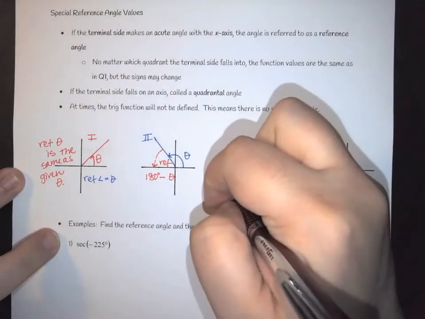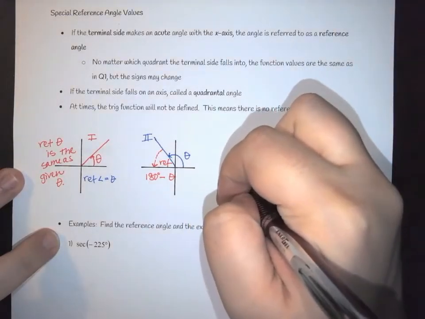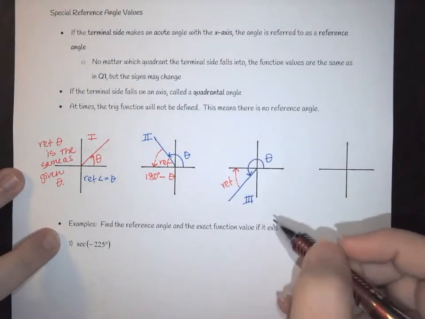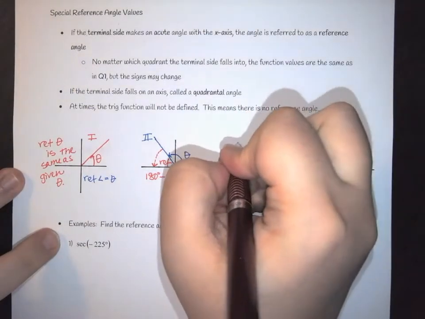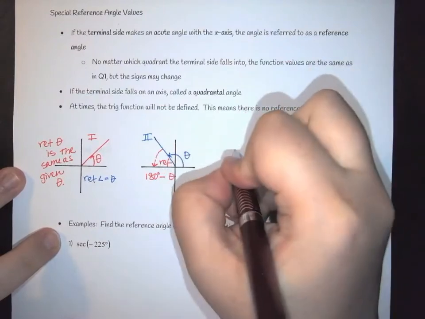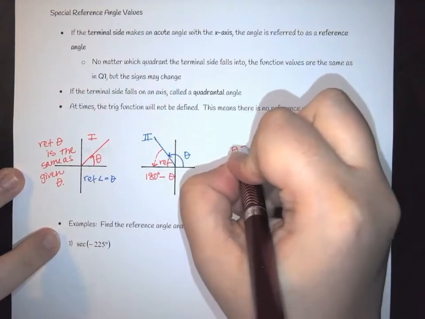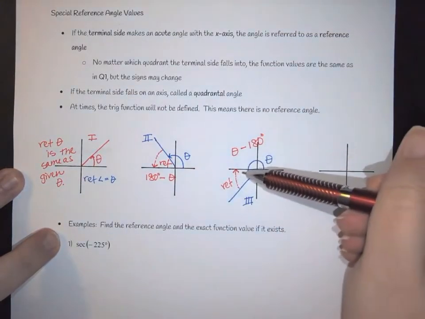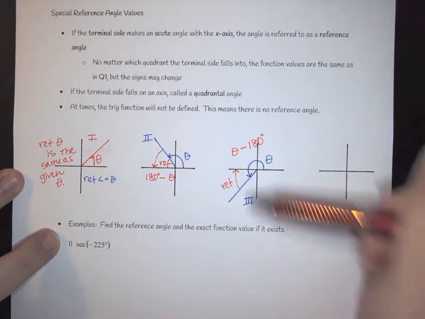And so this would be that reference angle that we have. So when we're in quadrant 3, the way we calculate it is we find your reference by doing theta minus 180. And that's going to give us this tiny little chunk that was left over.